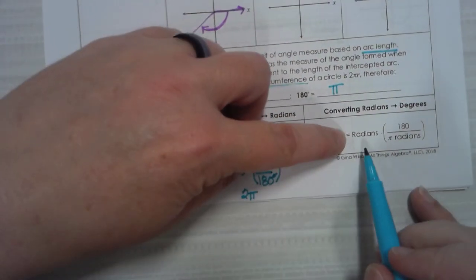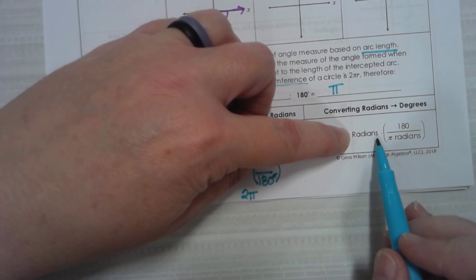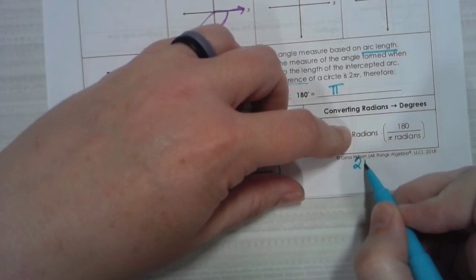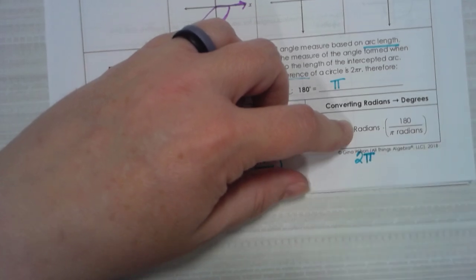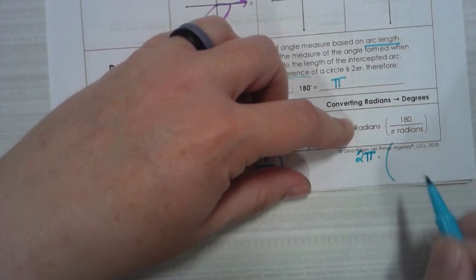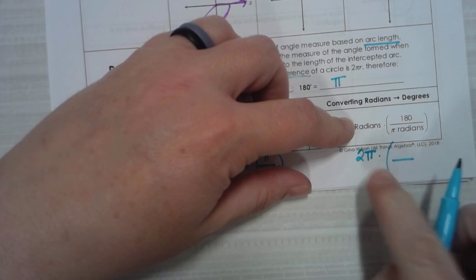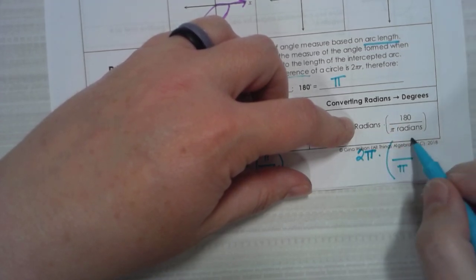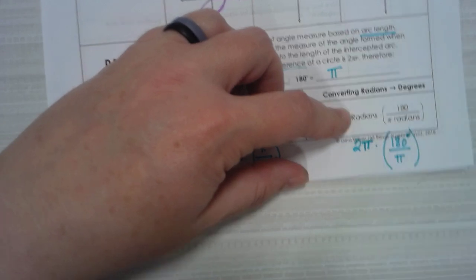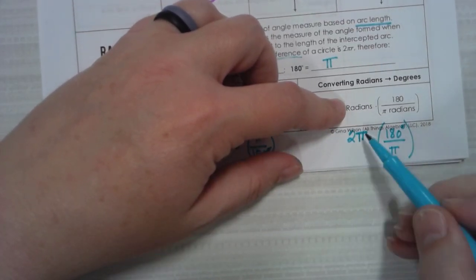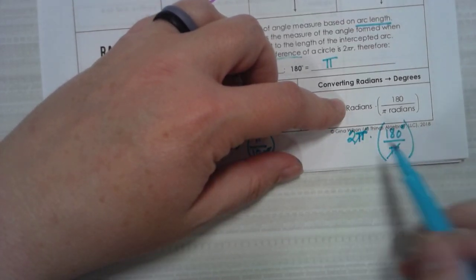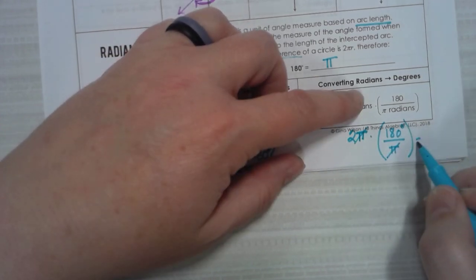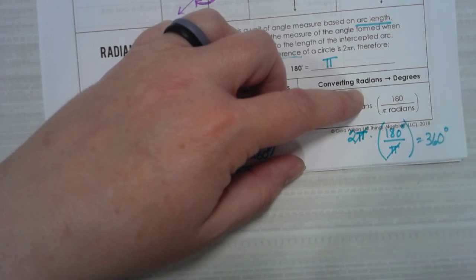Okay? If we go the other direction and we're starting with radians and we want to change it into degrees, let's start with our radians of 2 pi. This is all the way around the circle. So to change 2 pi into degrees, I already have pi in my answer, so I want to get rid of it, which means I need pi down here in the denominator so that those cancel. And we're going to put the 180 degrees on the top. So what's going to happen this time is the pi's will cancel out. That's on top, that's on the bottom. And now I have 2 times 180 degrees, which makes 360 degrees.